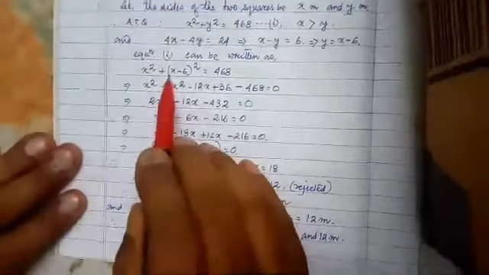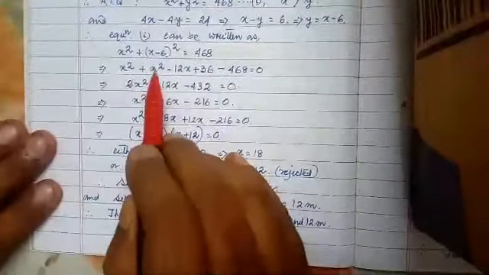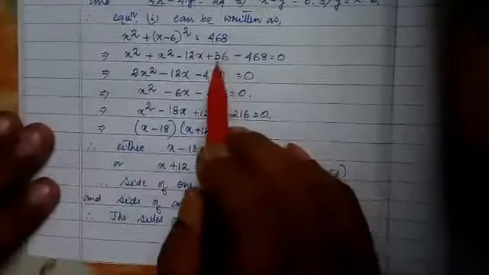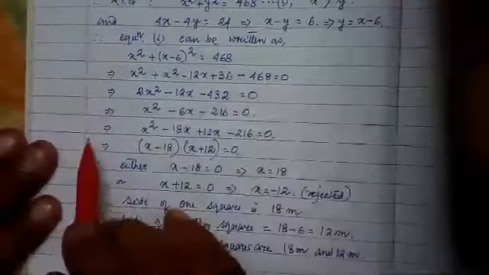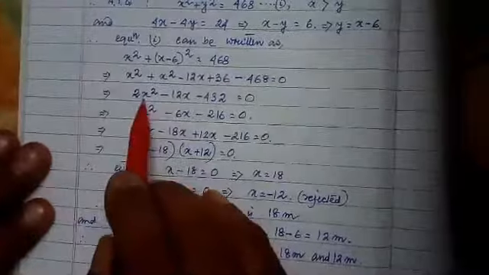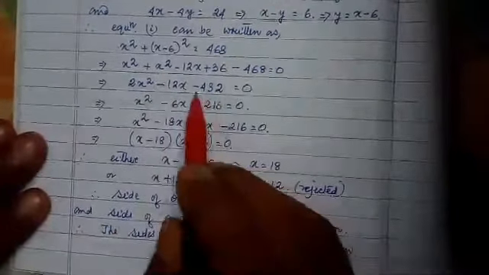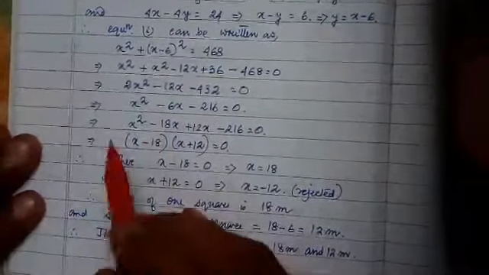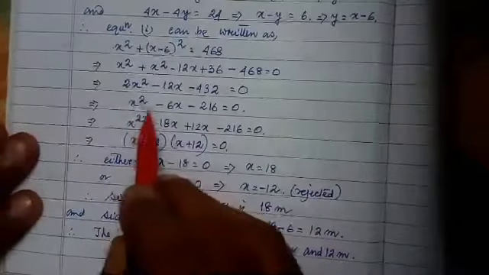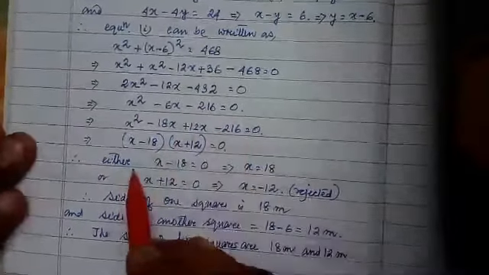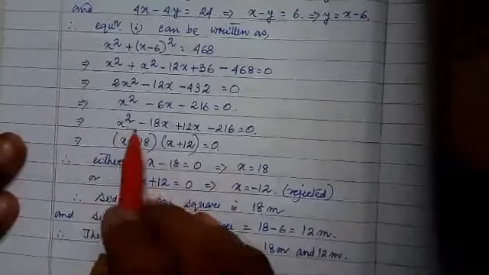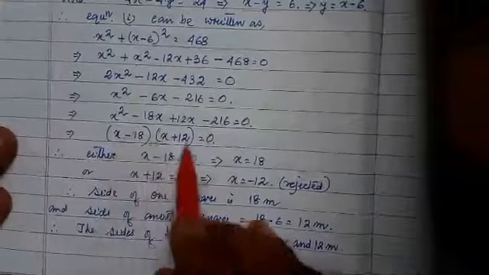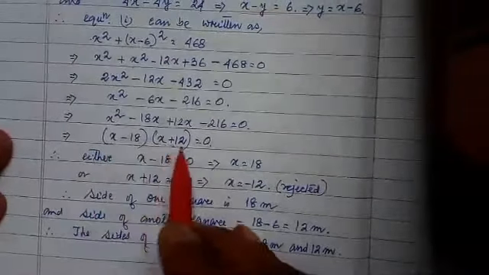This implies x square, and this is a minus b whole square. So a square minus 2ab plus b square will give x square minus 12x plus 36 minus 468 is equal to 0. Now simplify will give 2x square minus 12x minus 432 is equal to 0. Let us divide the whole equation by 2 to make it smaller a little bit. x square minus 6x minus 216 is equal to 0. Now middle term factor, x square minus 18x plus 12x minus 216 is equal to 0. This implies that two factors will be x minus 18 and x plus 12 is equal to 0.